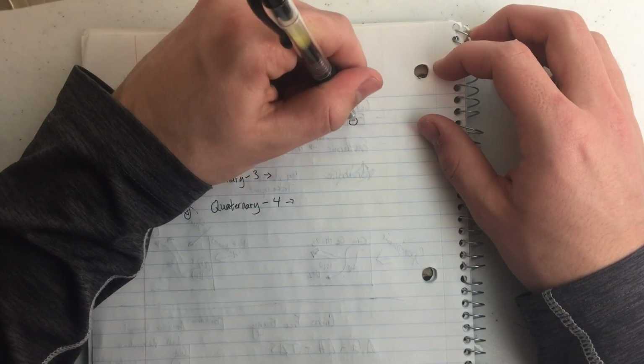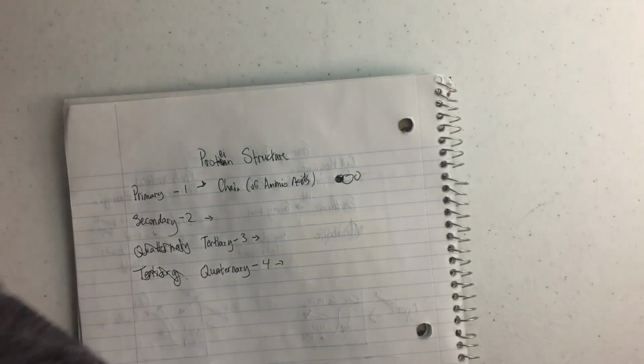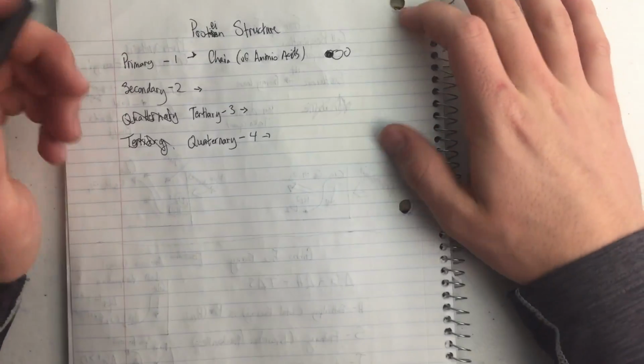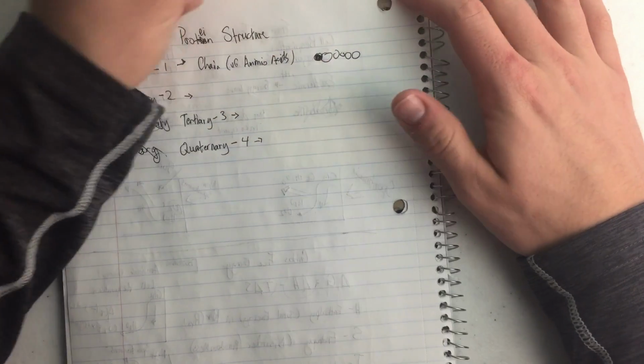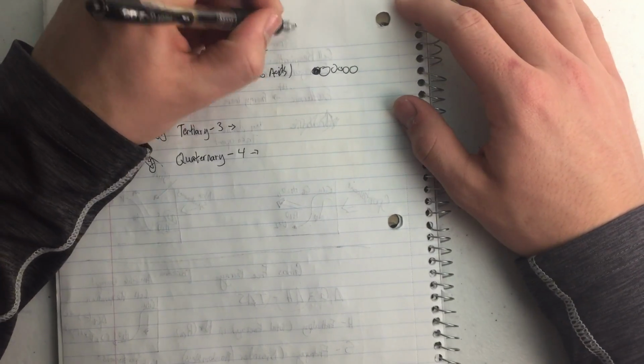So it's a chain. So if this ball is an amino acid, we have a chain of amino acids. Just a brief overview. We have our DNA, right?